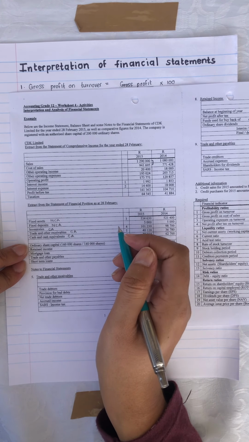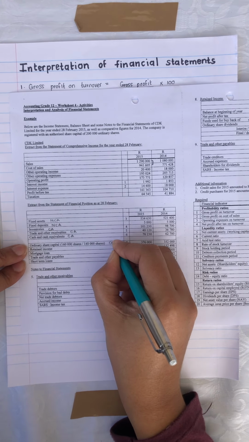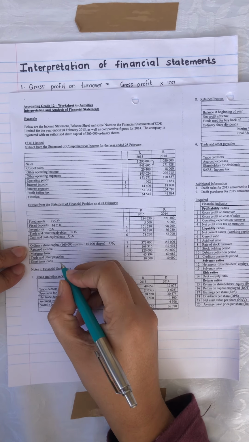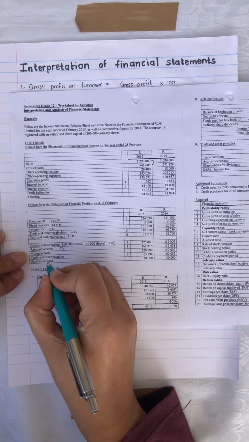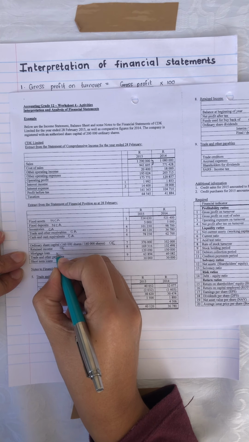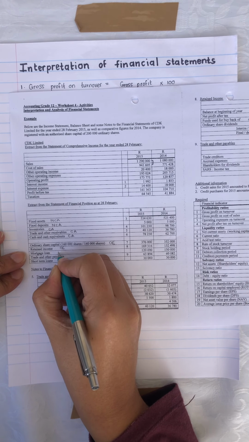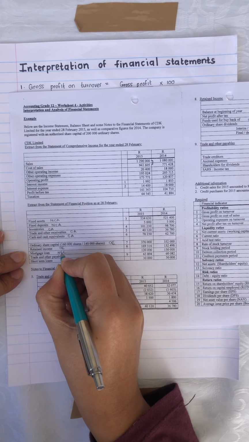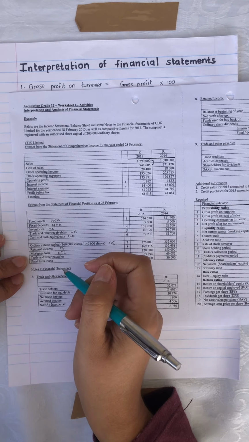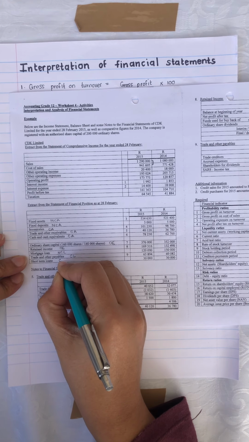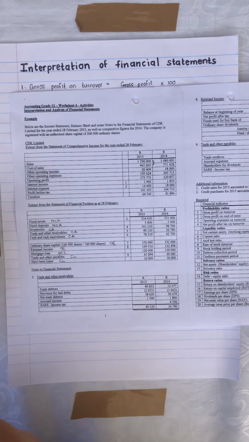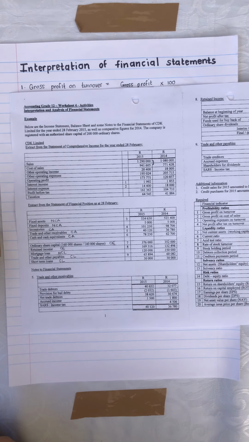If we have a look at our ordinary share capital, that is owner's equity or shareholders' equity. Retained income is also shareholders' equity. Your mortgage loan is your non-current liabilities. It's your long-term liabilities. Your trade and other payables are current liabilities as well as your short-term loans. Those are also examples of a current liability.